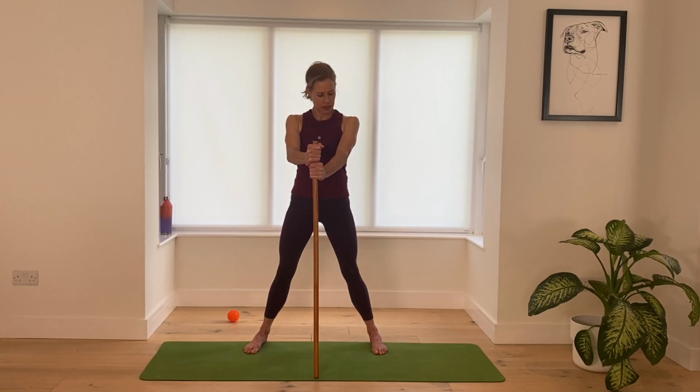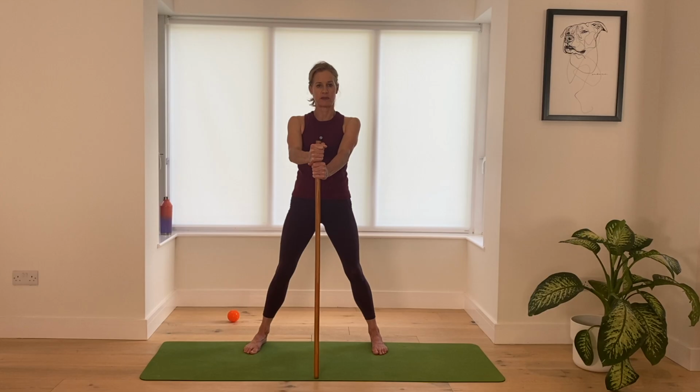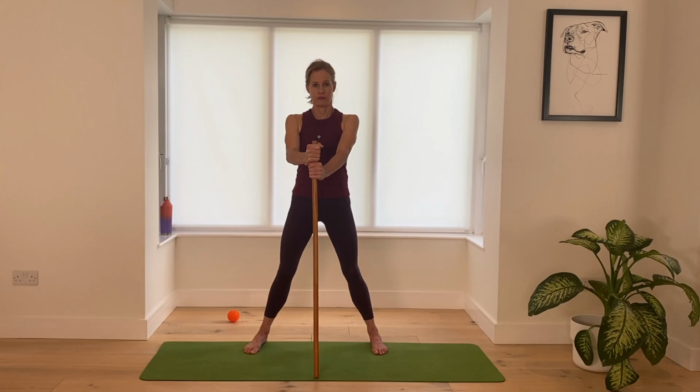Okay, switch hands. Same thing again. Slow, steady inhalation. And as you exhale, push down on the bar, squeeze the inner thighs together and release. Breathe in as you do that. And exhale. Breathing in, two more. And exhale. Last one, breathing in. And exhale.